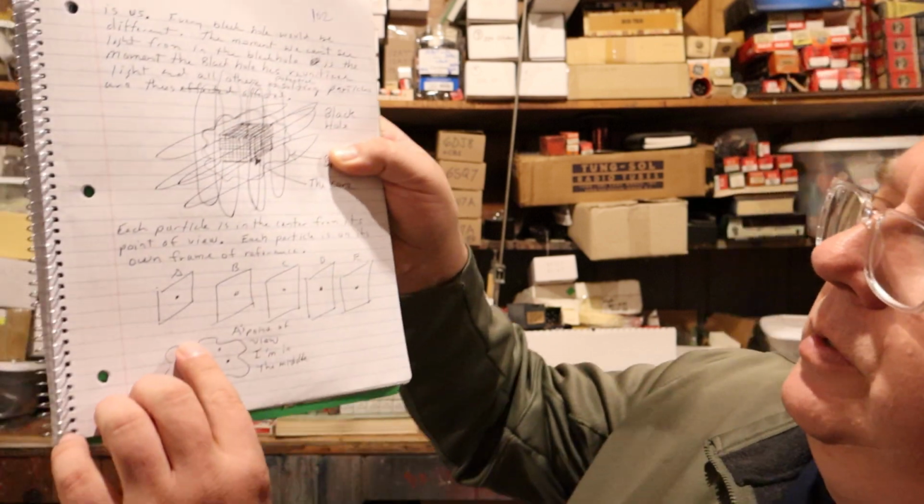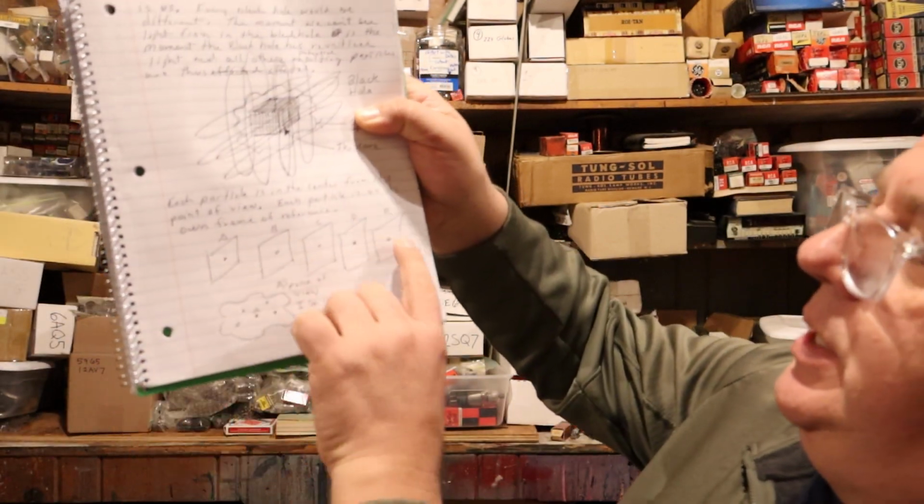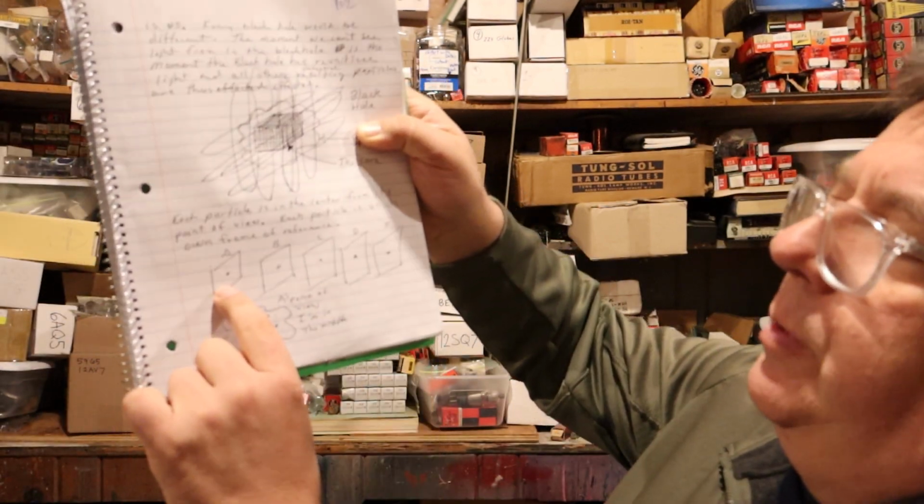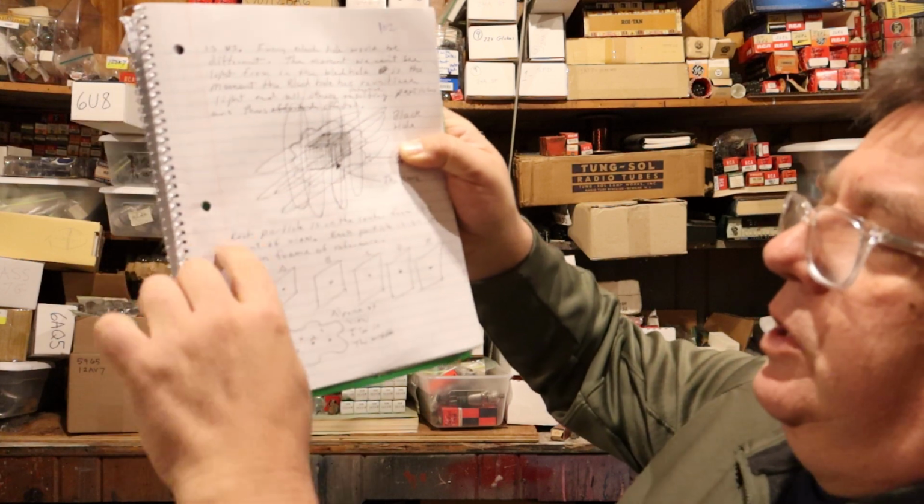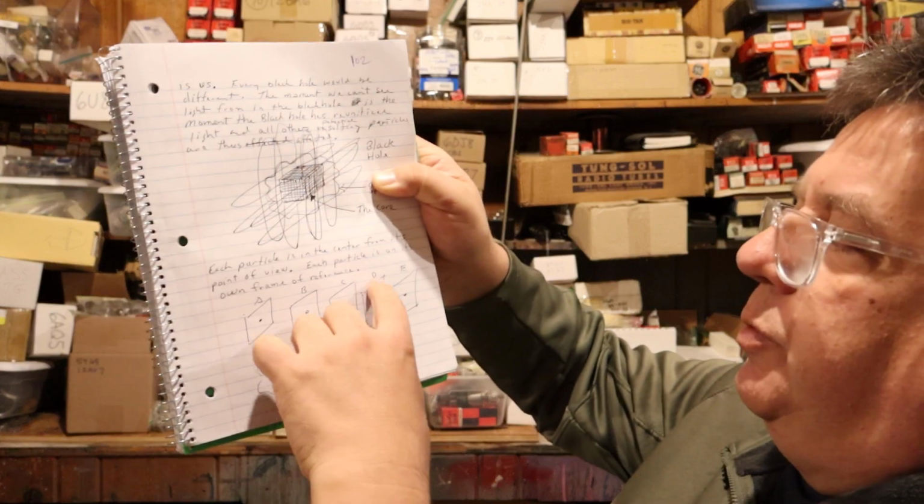So there's like an exchange: going too fast makes it so you can update your frames, but you reduce the update of the internal processes of those particles. Interesting. Each particle is in the center from its point of view. Each particle is on its own frame of reference. And then here you got A, B, C, D, E, all in their own frame of reference, all in the middle of all of space. Each one has its own perspective.